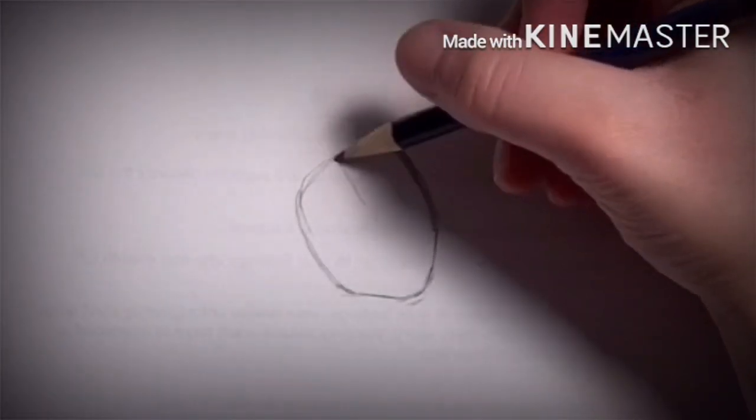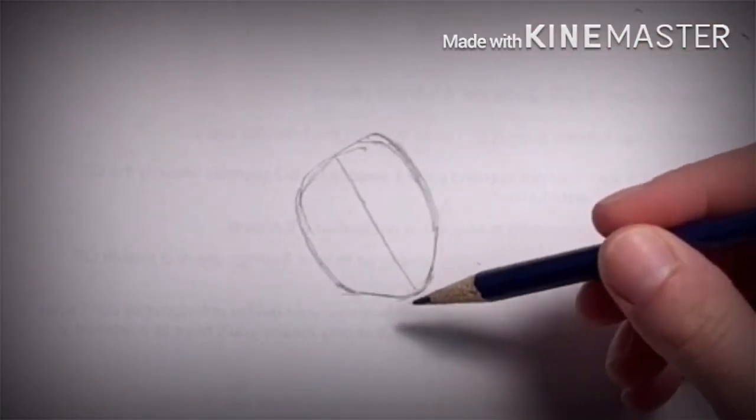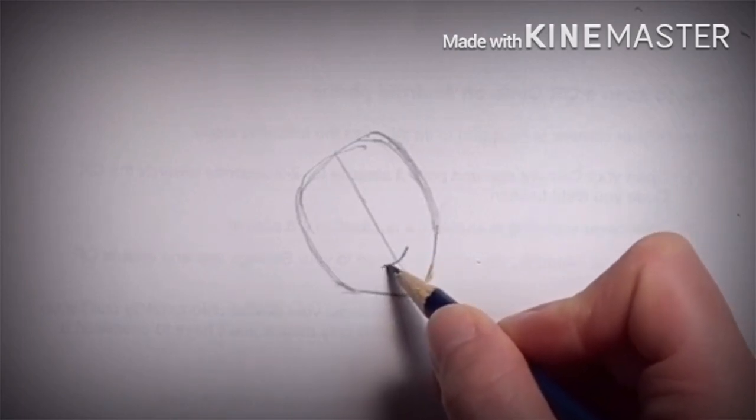There we go. Now I am going to draw a straight line down the middle, pressing very lightly with my pencil. This line isn't going to be permanent, it's just in reference as I draw the rest of my face. Now I'm going to draw a little smile. It's going to look like a slightly curved line to make the mouth.